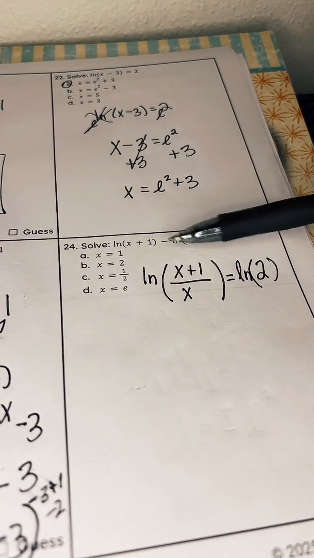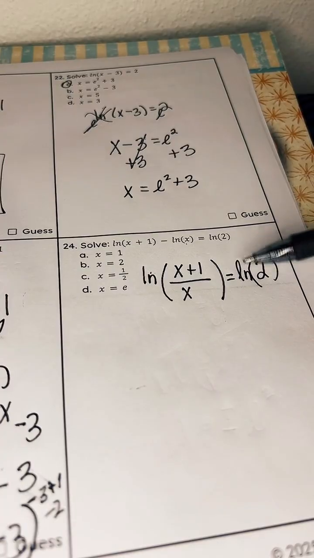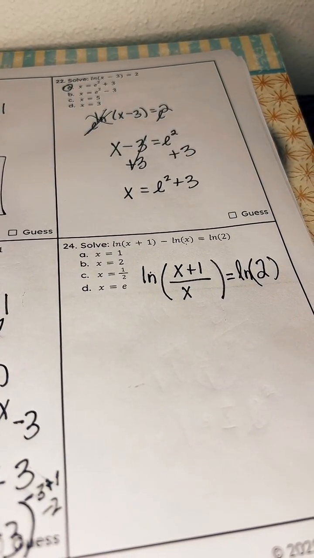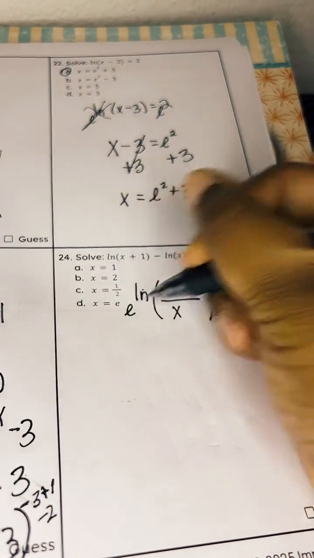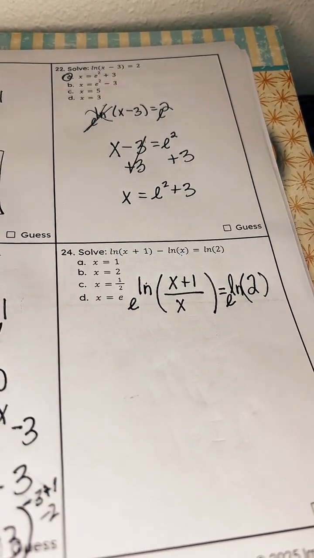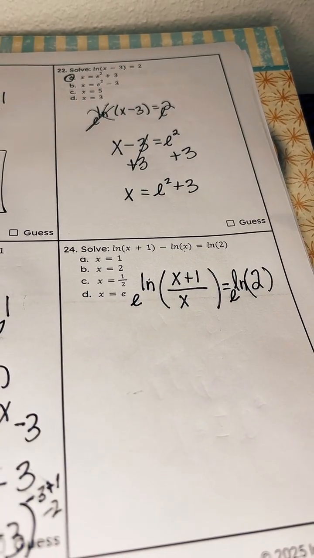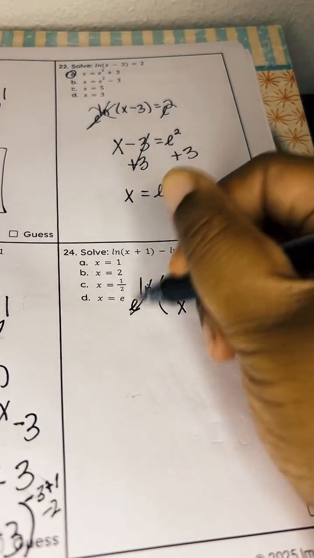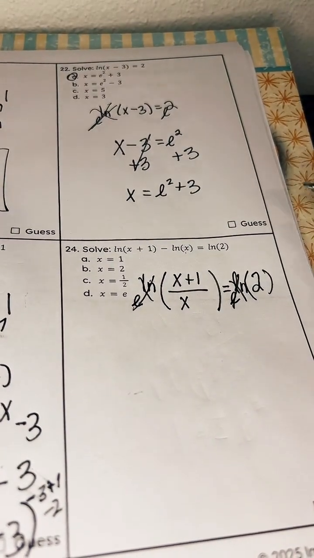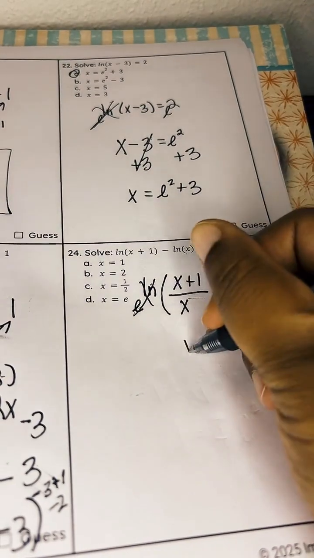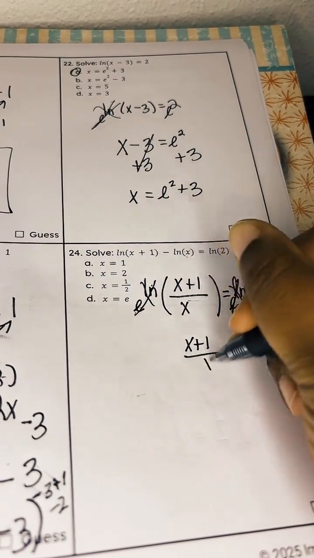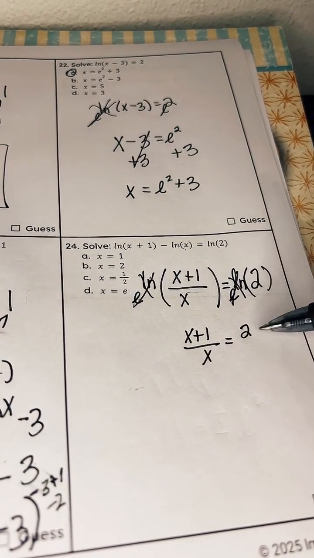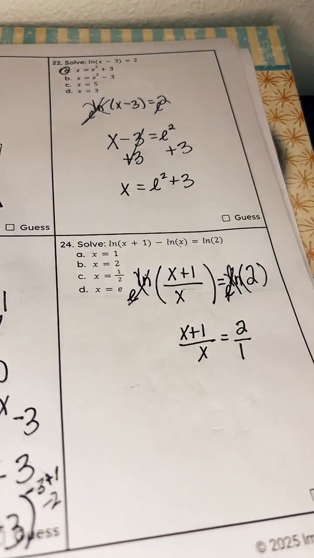All right. What letter cancels out ln, the natural log? E does. Good, Jumpy Jan. Good, Ashley. Yes, Danielle. E cancels. So this is gone and this is gone. The only thing we have left is x plus 1 over x equals 2. Every whole number we can write as over 1.